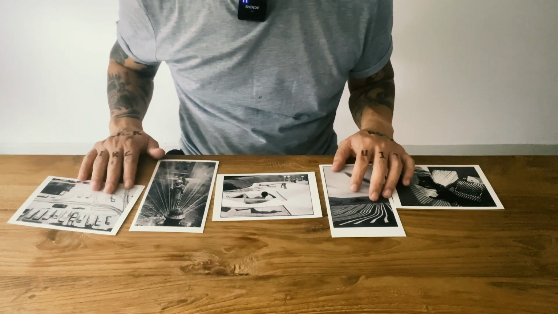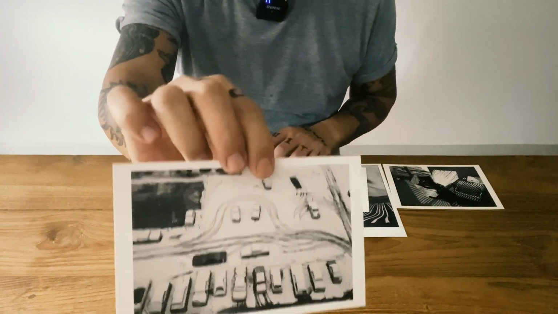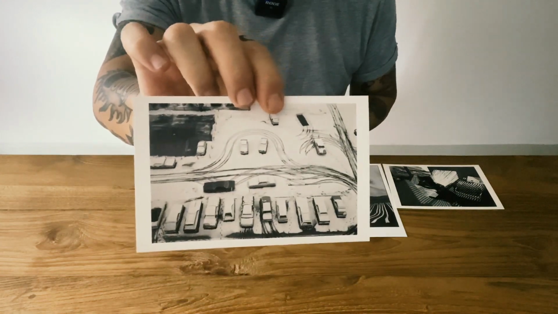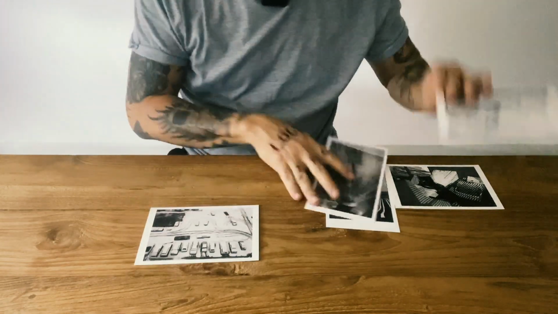Let's do the second edit with this same key image randomly selected earlier on. Let's go. I'll try not to repeat these images.